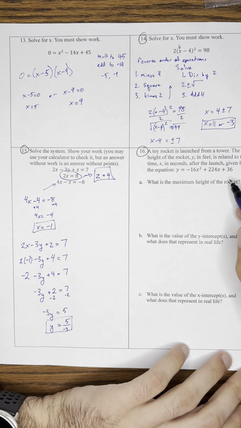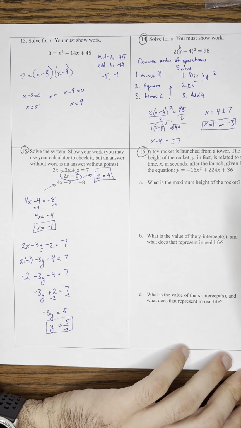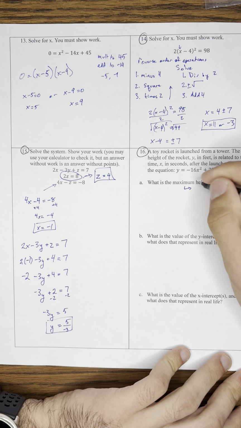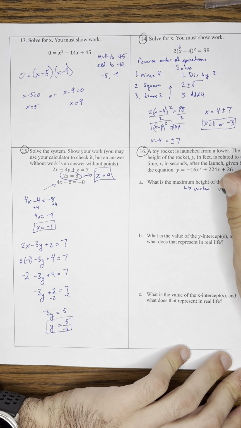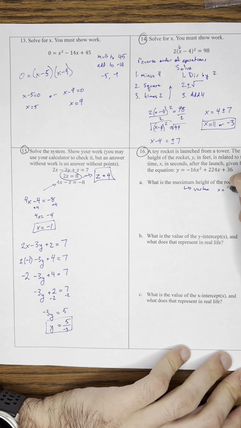Okay, and then number 16. Maximum height. In order to find a maximum, we're really looking for the vertex. The x of the vertex is given by negative b over 2a, and the y of the vertex, you find it by plugging it in.